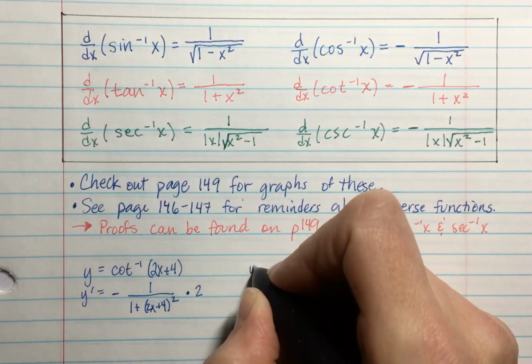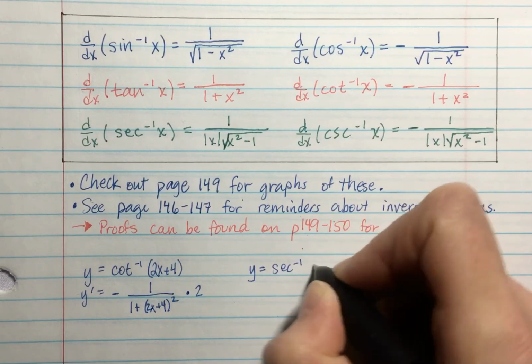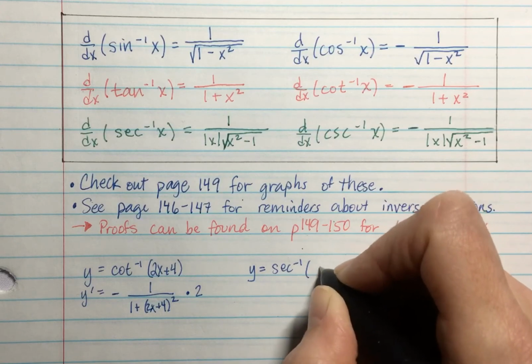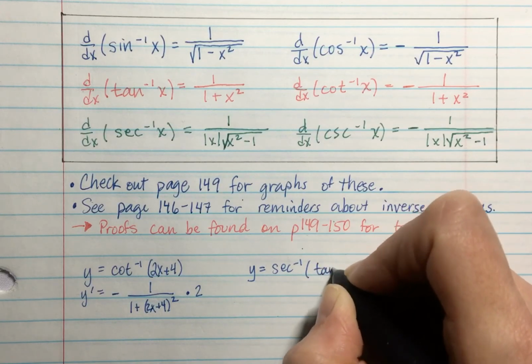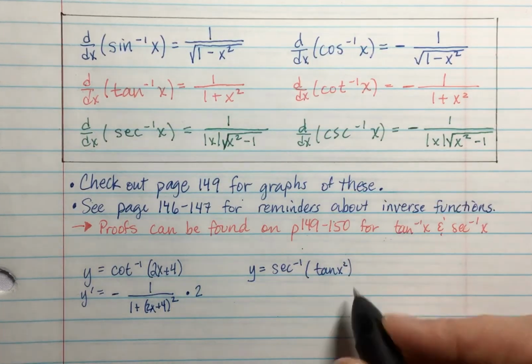So let's do another quick one. Say we have y equals secant inverse of, I'm just going to go mean on this, tangent x squared. This is cruel, I'll admit it.